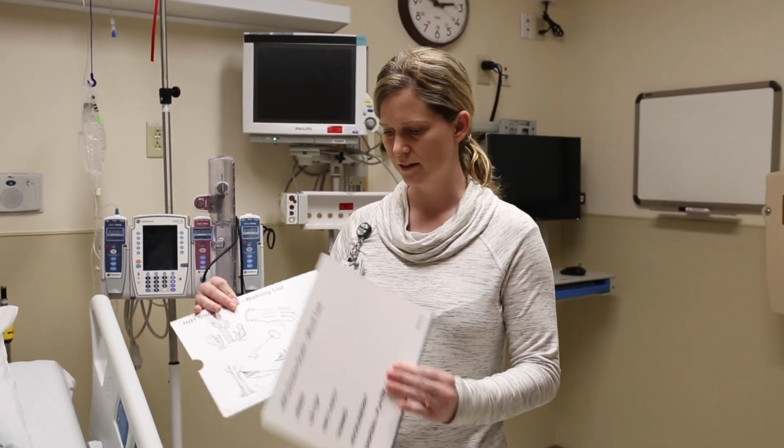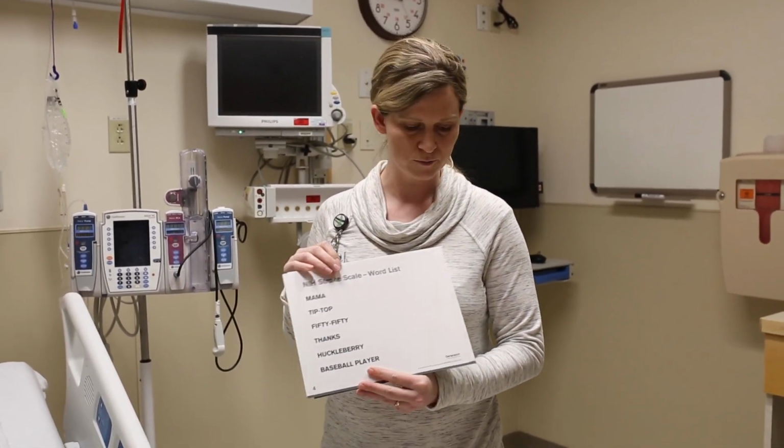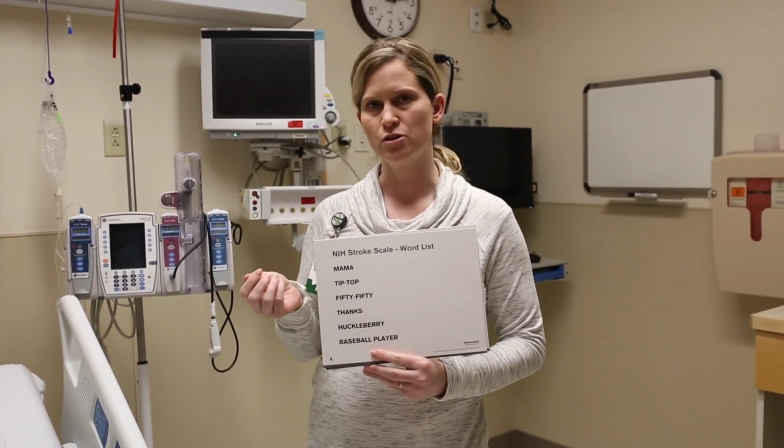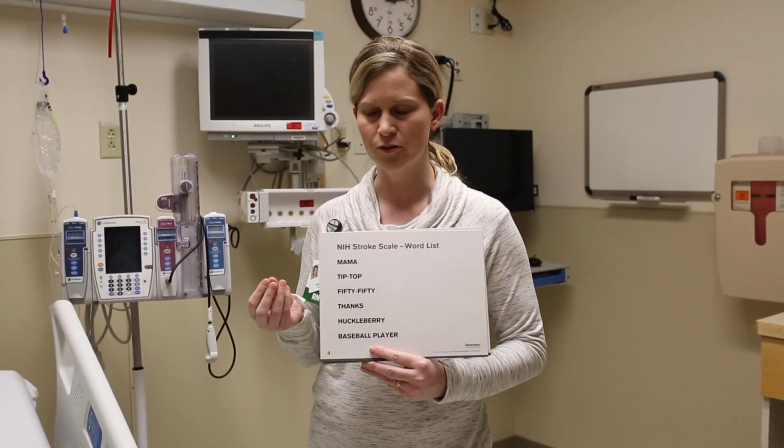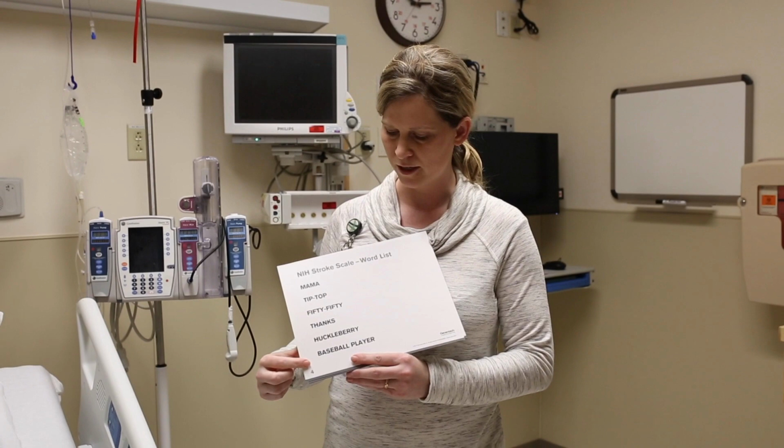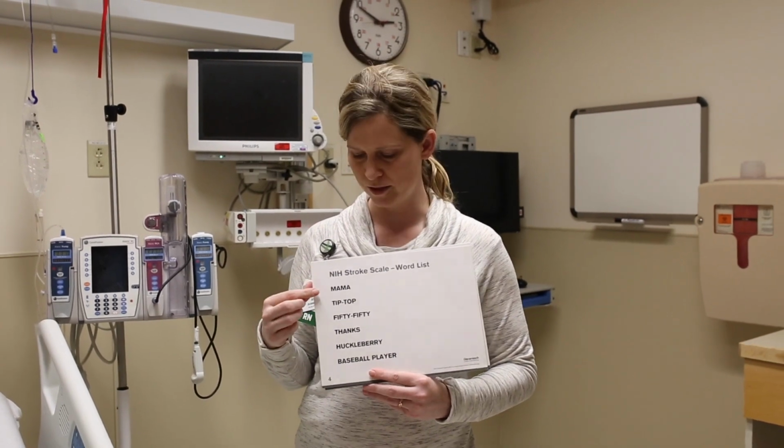And then the last side is the third assessment item, which is dysarthria. With the dysarthria, we are looking for the quality of their speech. So do the muscles of their mouth work appropriately for them to create normal sounding speech? These words are picked specifically because they're a little bit harder to say, and if there is dysarthria, it will be noted more easily with these words when they try to speak these words.